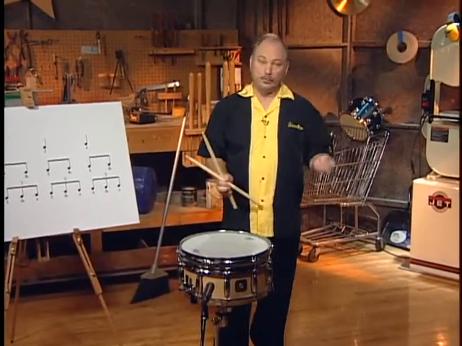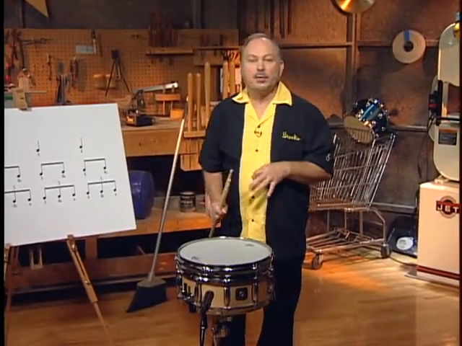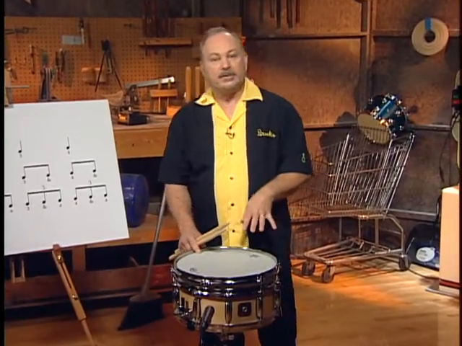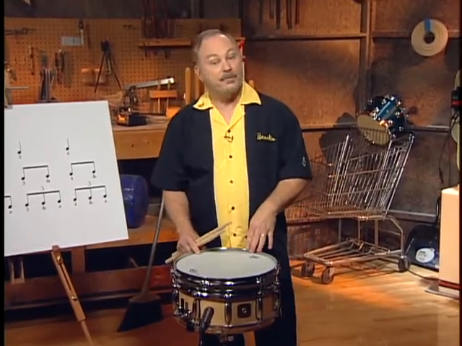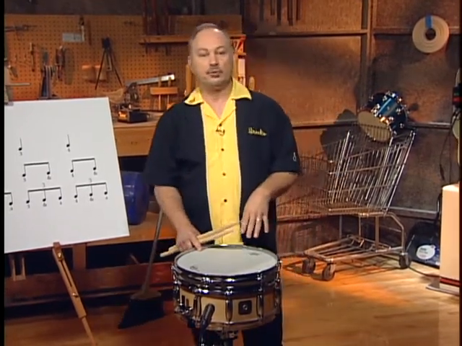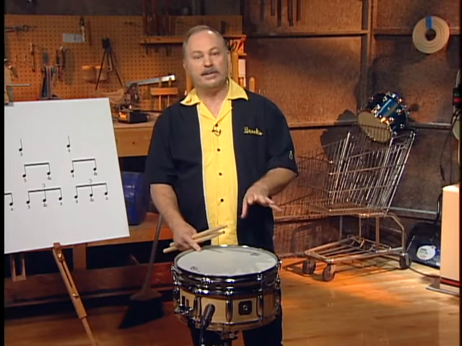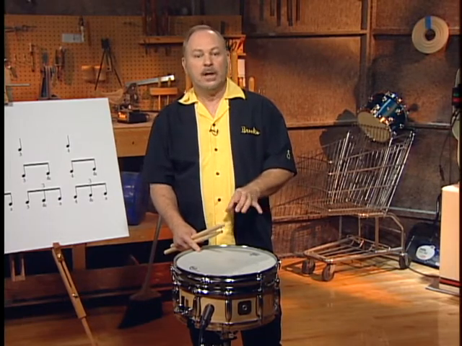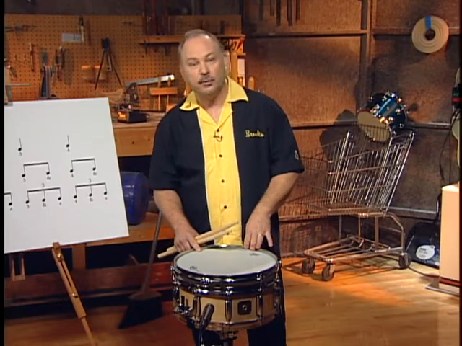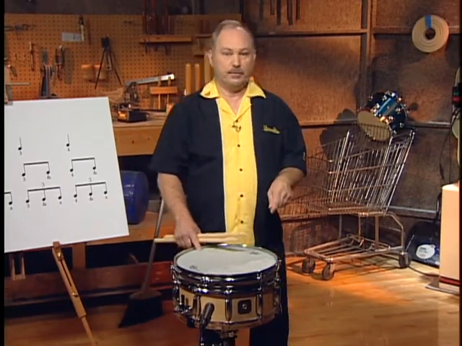16th notes in triple meter. Now the next thing we're going to learn in triple meter are a few rolls. The example at the top of page 65 shows you a 5-stroke roll, a 7-stroke roll, and a 13-stroke roll in triple meter. Now there's a big difference with rolls in triple meter because in most cases you'll play a double stroke on each 8th note versus each 16th note.